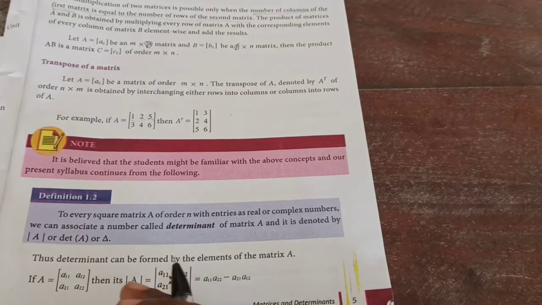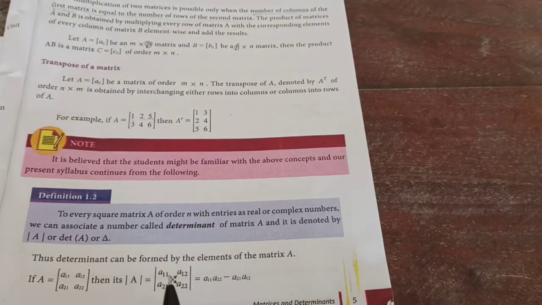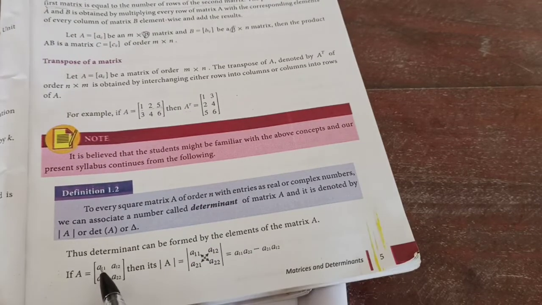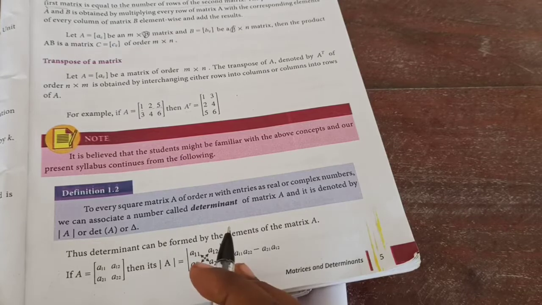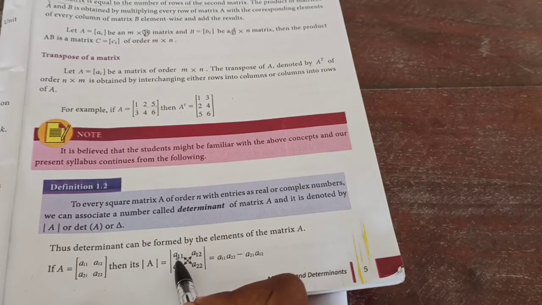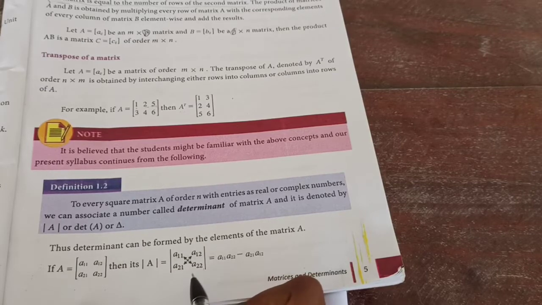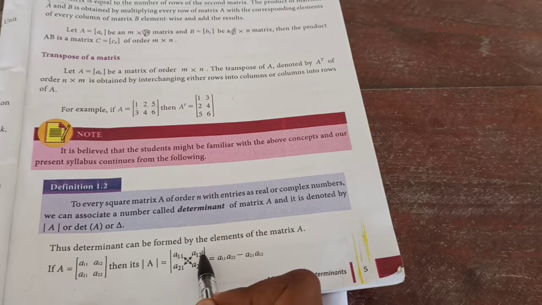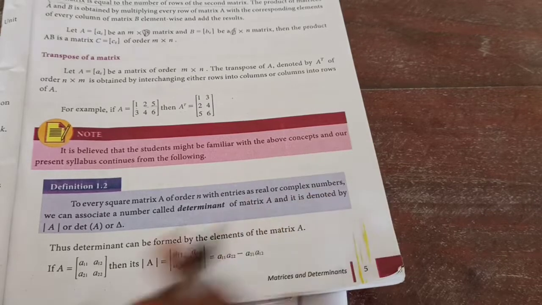If I explain only the definition, you won't understand, so I am giving one small example. That is A is equal to A11, A12, A21, A22. You know, is it right? It's of order 2 cross 2. So when you are finding the determinant, we just cross multiply. That's the meaning. So determinant of A is equal to A11 into A22 minus. In the center, the symbol must be minus. So minus A21 into A12. If you simplify, you will get the answer.